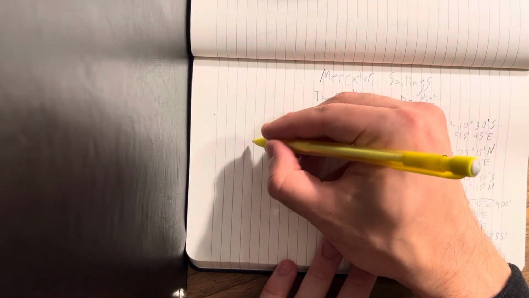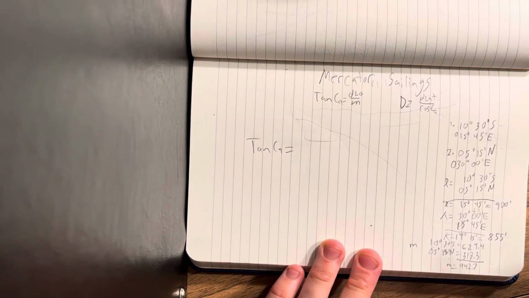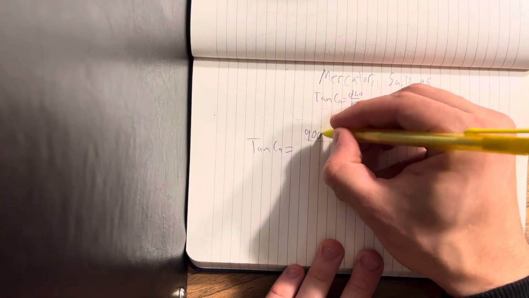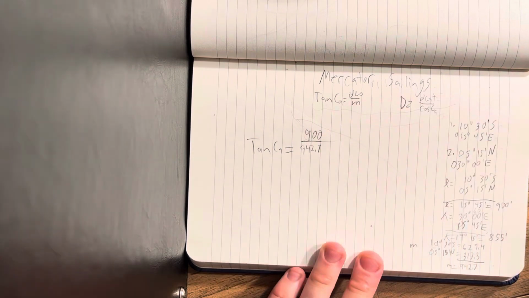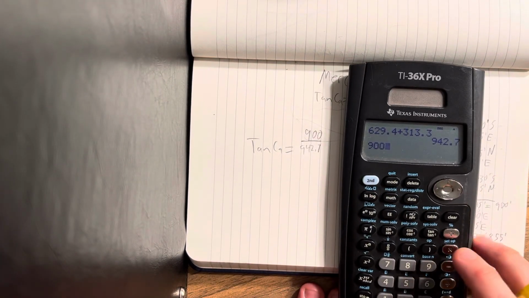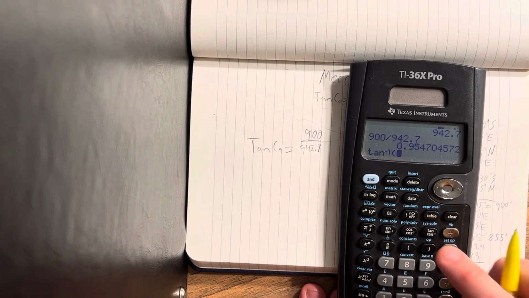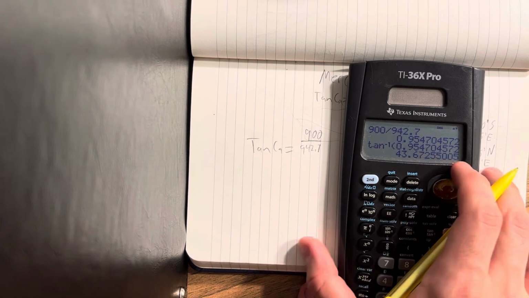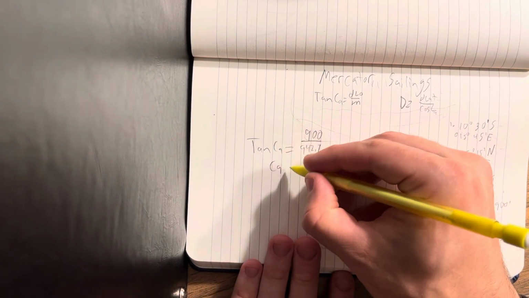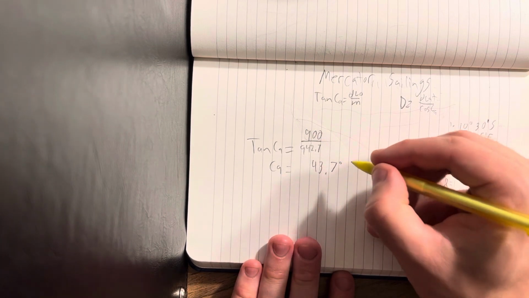Now we can start our equations. So, equation number 1. Tangent of the course angle is equal to DLO. DLO is 900 divided by M. M is 942.7. So you do 900 divided by 942. Inverse tangent, because you're bringing the tangent over to this side of the answer. You get 43. So CA is equal to 43.67, which will round to 43.7 degrees.